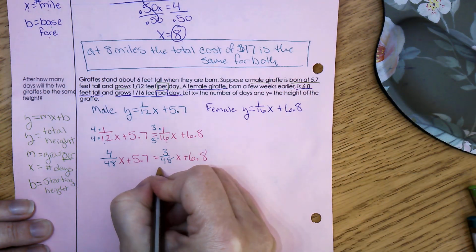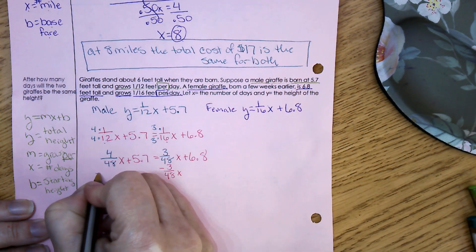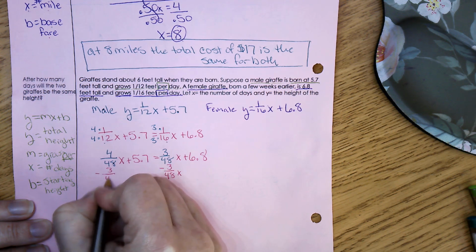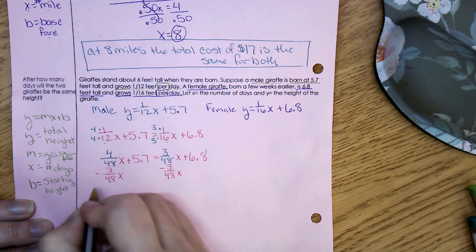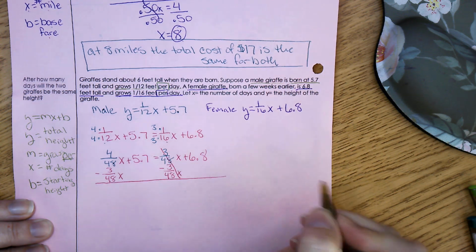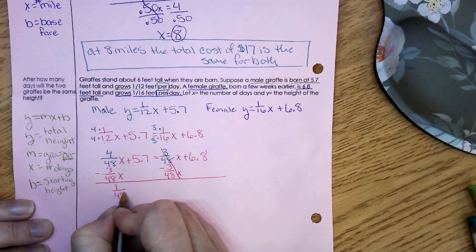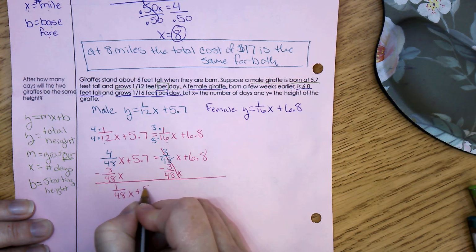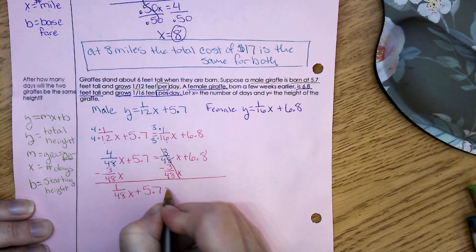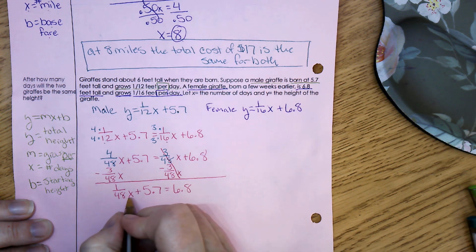Now we can subtract 3/48 x from both sides. Because, you know, in real life, you don't always have pretty nice numbers to deal with. Sometimes you have fractions. That gives me 1/48 x plus 5.7 equals 6.8.